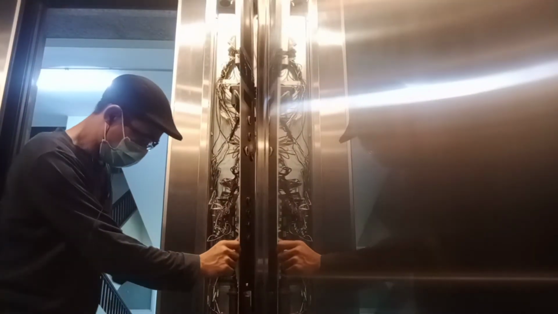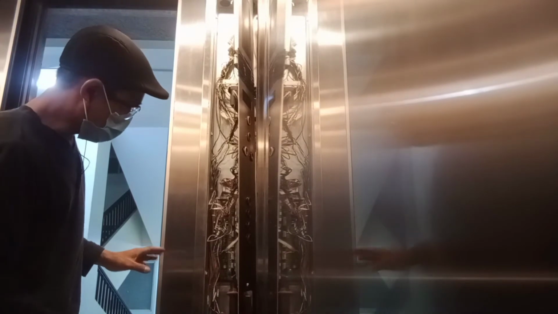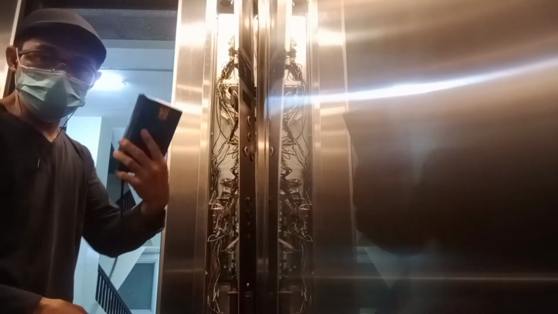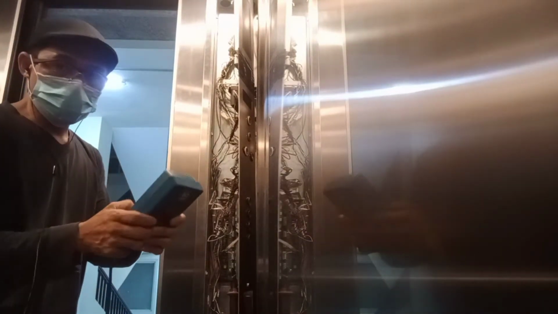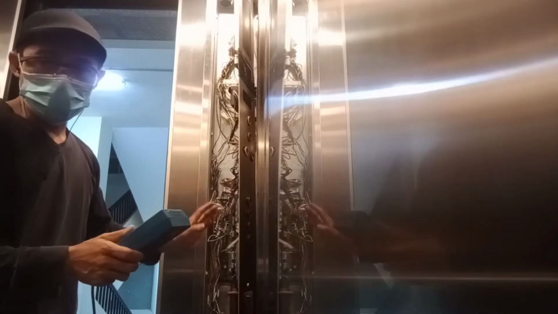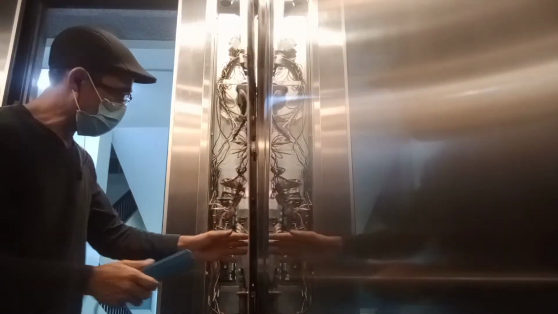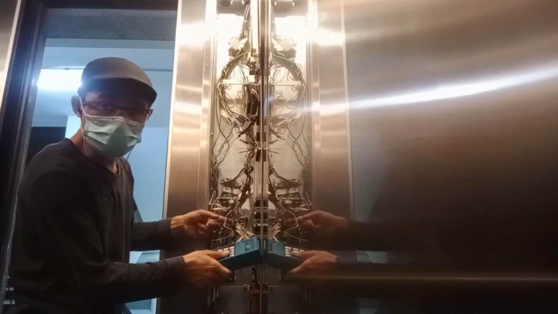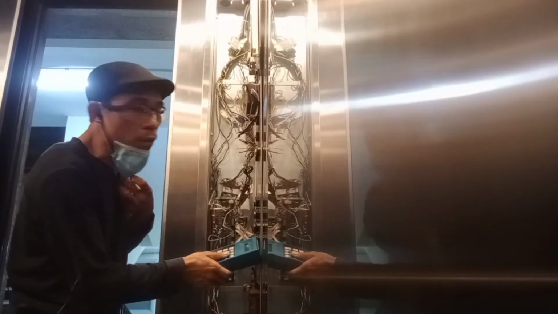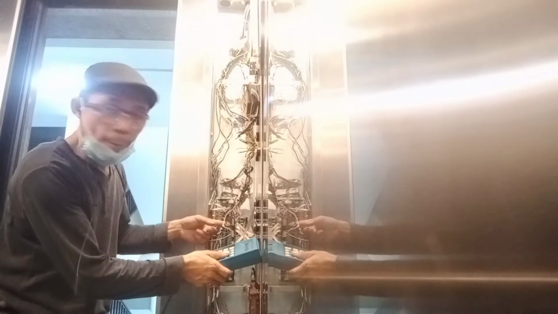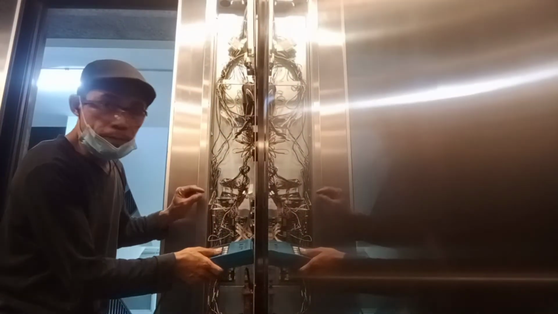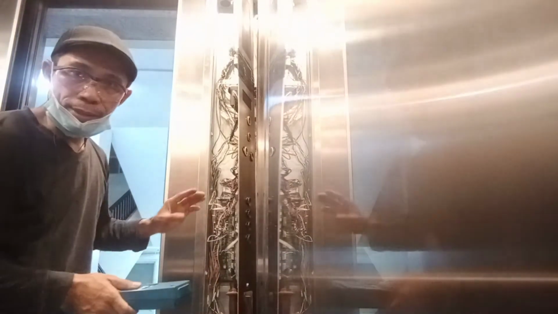So now I have to, and by the way, I'm using this control, or we call it service tools, so we can do this programming. I have to program this control because there is an electronic circuit board here, wherein I can put an address.